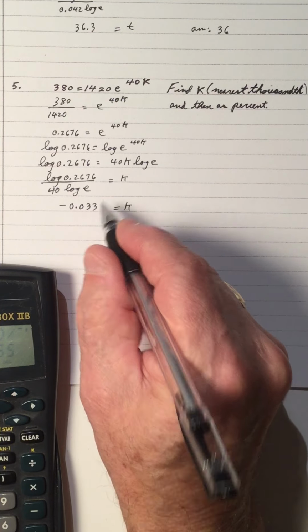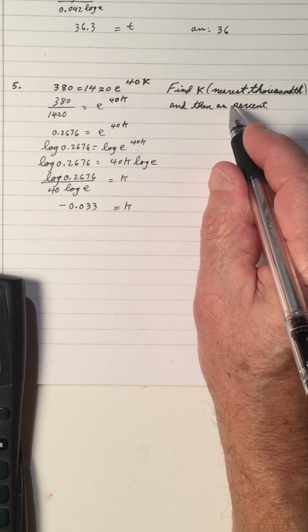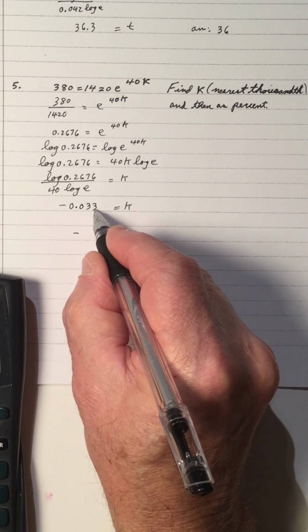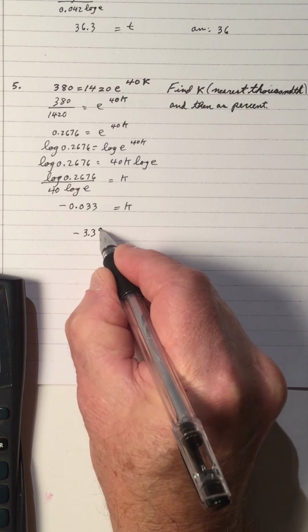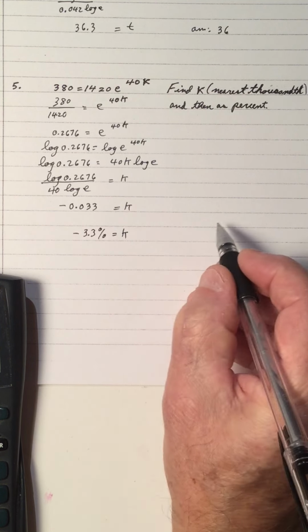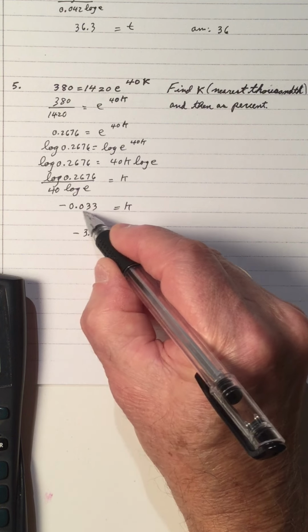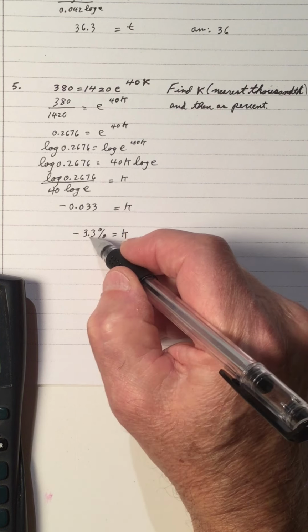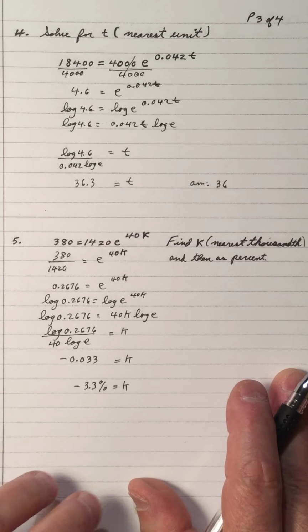So that's the thousandths place. Now we've got k. If we want it as a decimal, that's a negative as a decimal. Move your decimal 2 places to the right, and you get 3.3%. And you can see you're going from 1420 down to 380, so that's why it's a negative. And this is a decimal. So to change it to percent, you move your decimal 2 places to the right, or you multiply by 100. So negative 3.3% is the answer to this problem.